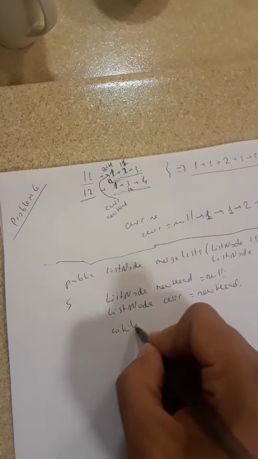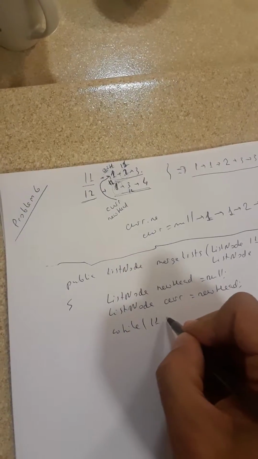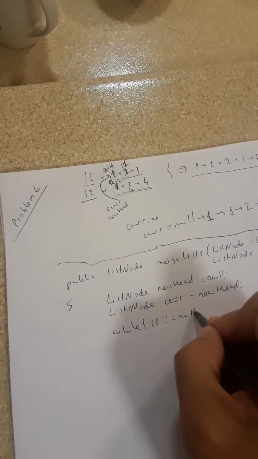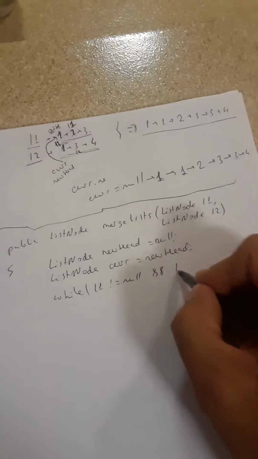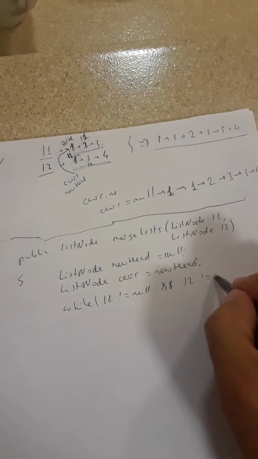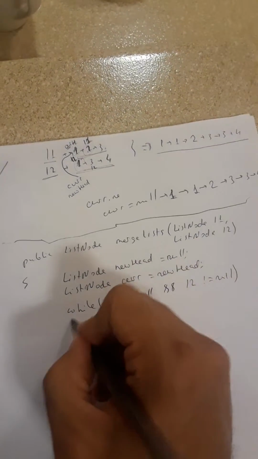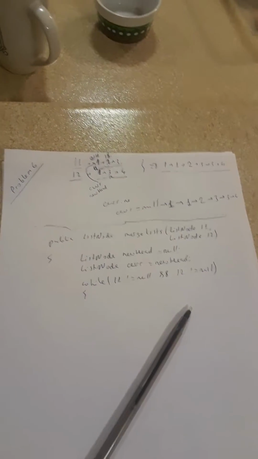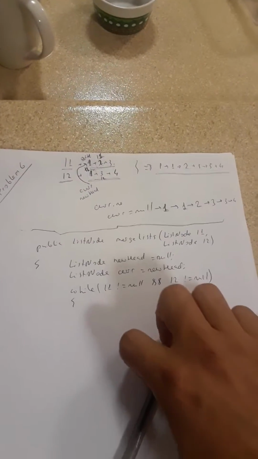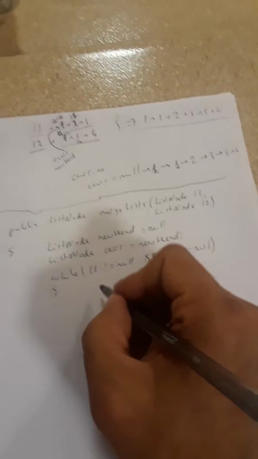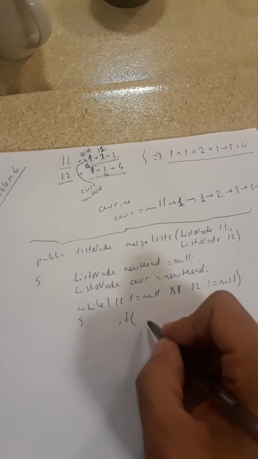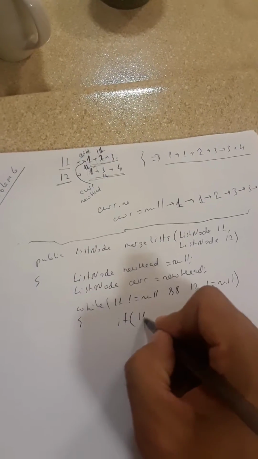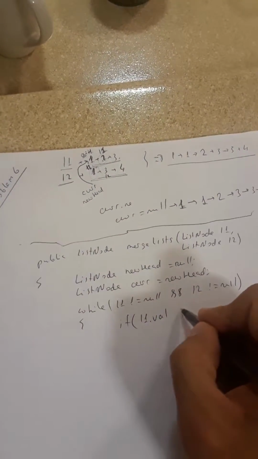Then we initialize a while loop that runs until one of the lists is equal to null. We start comparing the values of each linked list, checking which one is smaller.